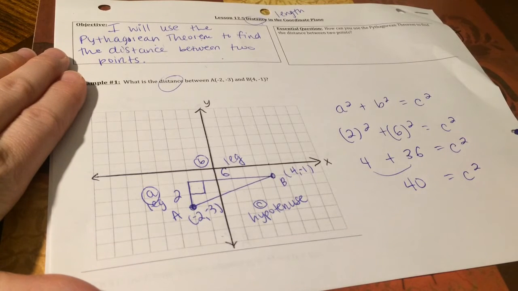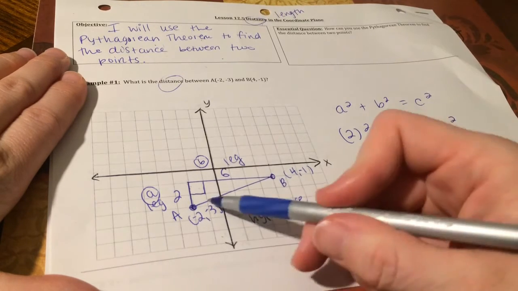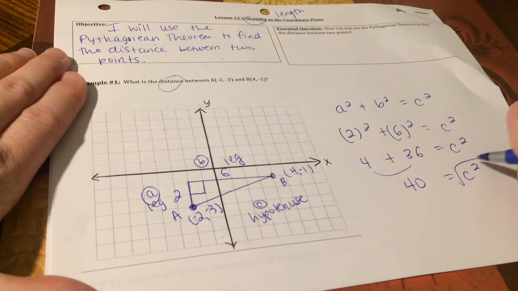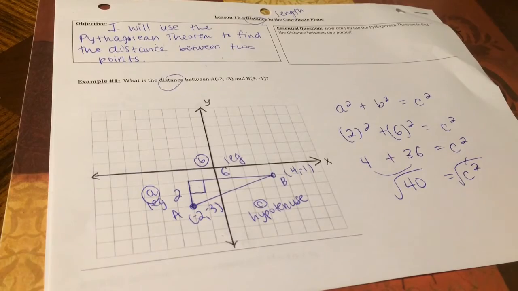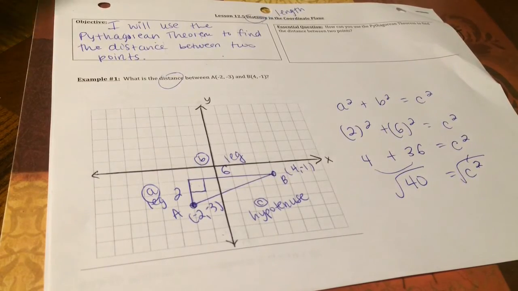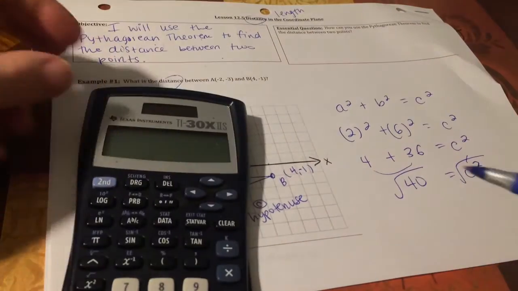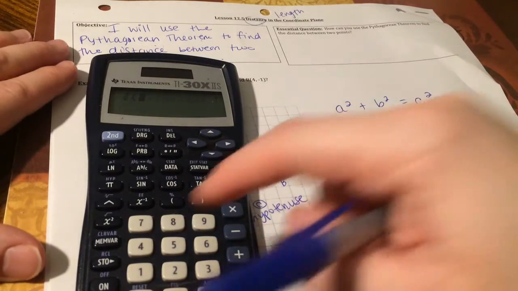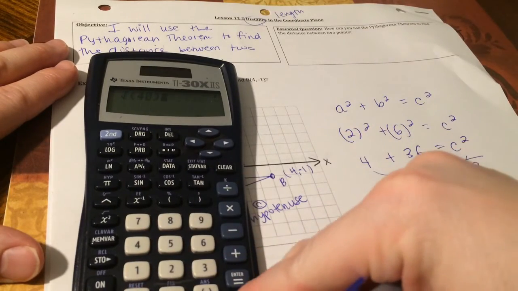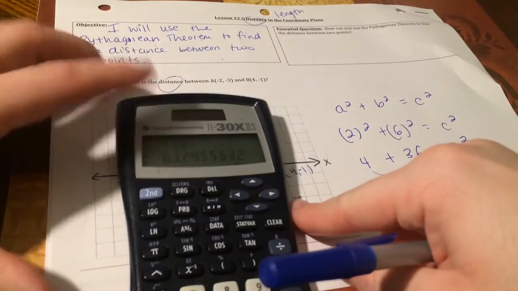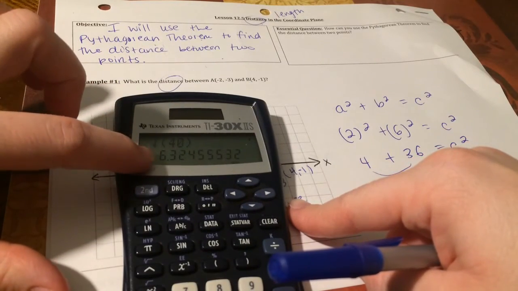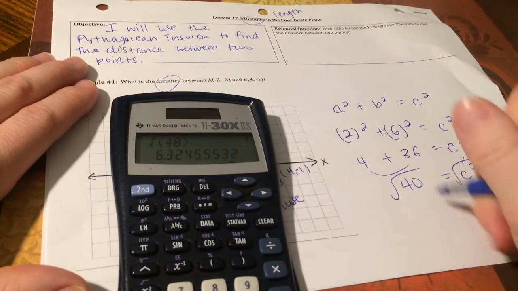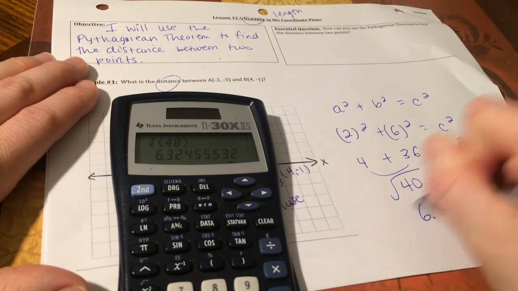Then our last step, as usual, is to undo that square. We want to get C by itself to figure out the side length. To undo a square, we take the square root to cancel it out. Whatever you do to one side, you have to do to the other side. Here is where we take our calculator and plug in the square root of 40, and it equals, let's round to the nearest tenth, 6.3. So 6.3 equals C.